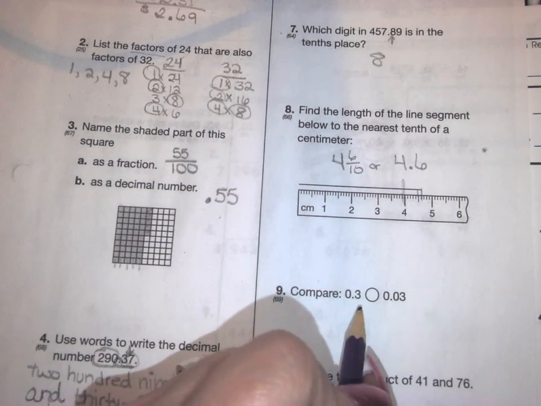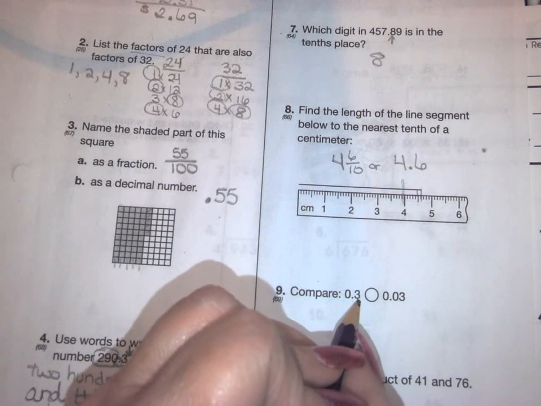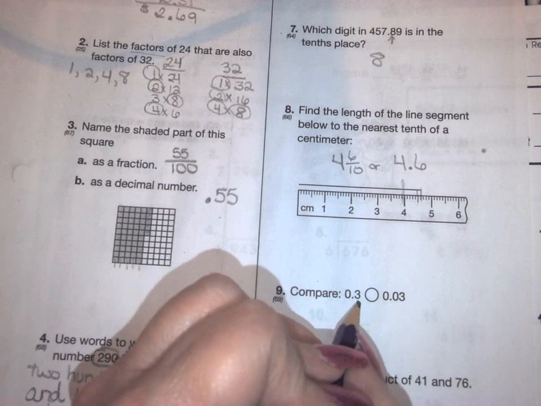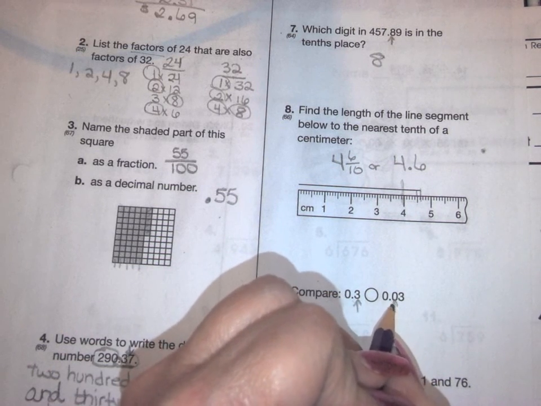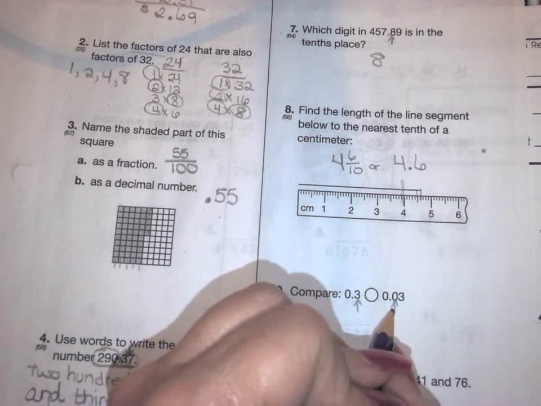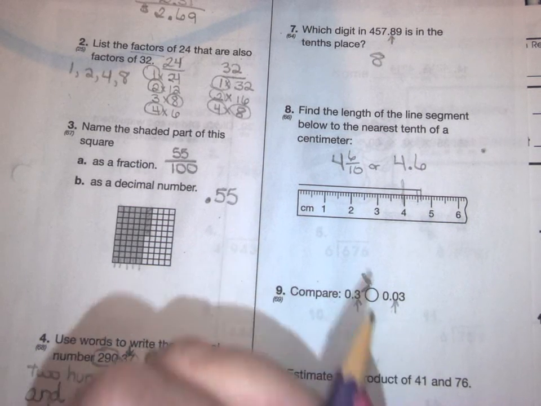Compare. All right, like I've said before, if we look at the tenths column, we look at one number at a time. Here we have a 3. In the tenths column over here, I have a 0. 3 is greater than 0, so then this has to be greater. And our sign goes like that.